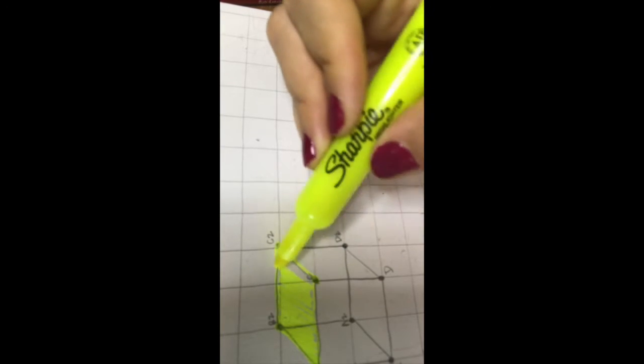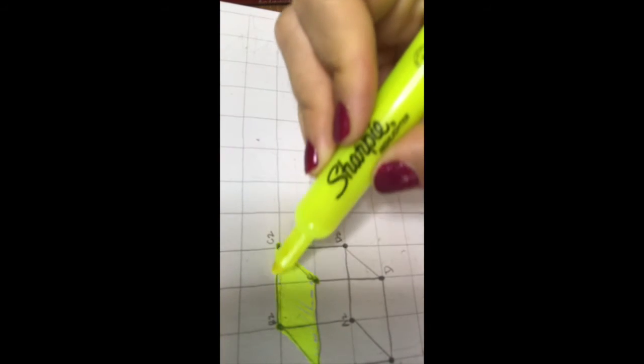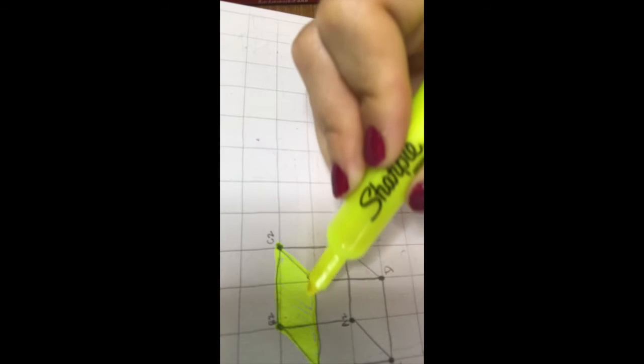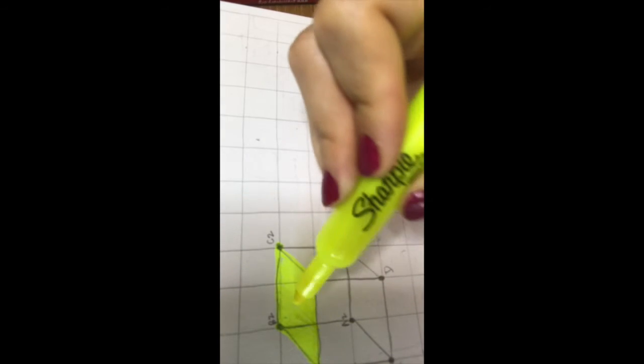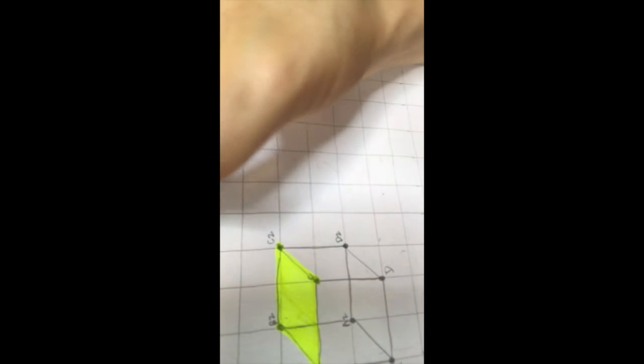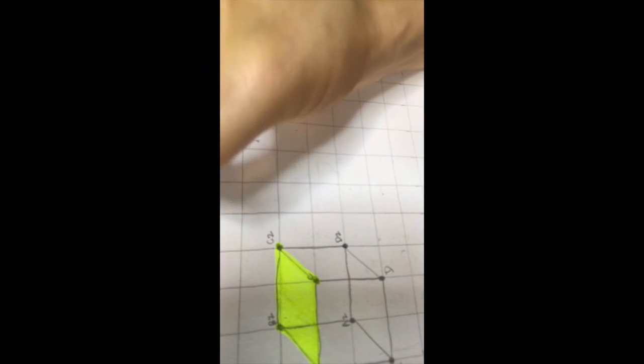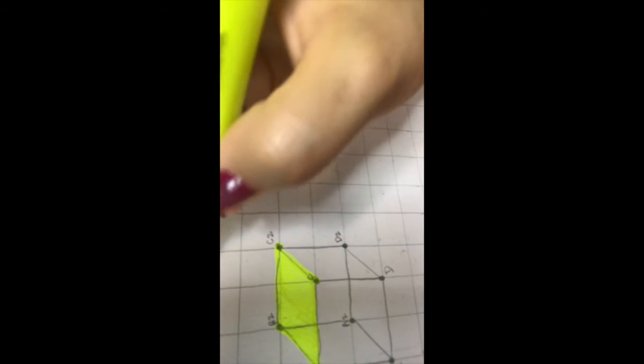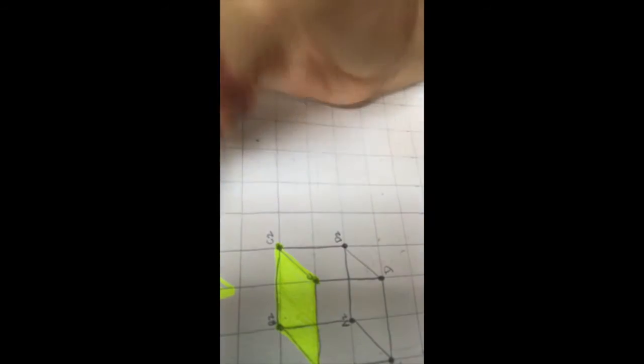and I'm going to color in the top to really make the illusion that this cube, which is a kind of cuboid, has the sun shining its light at the top of it.